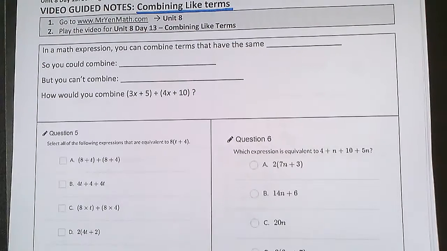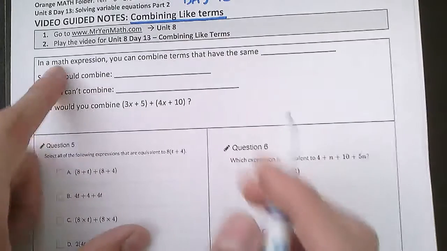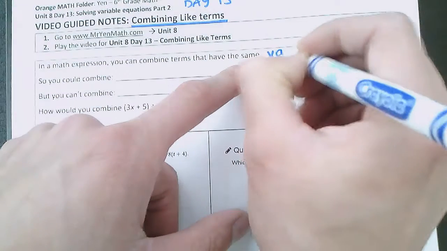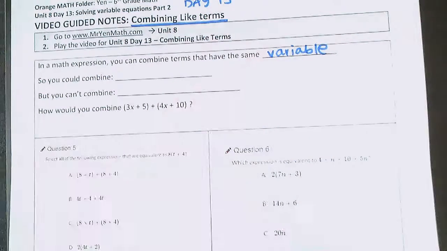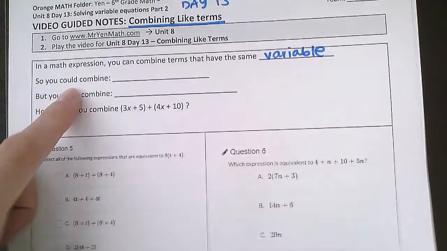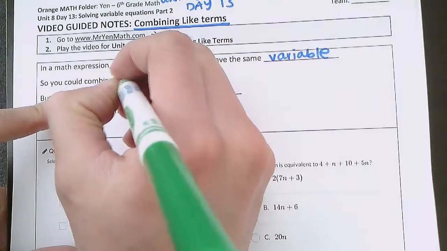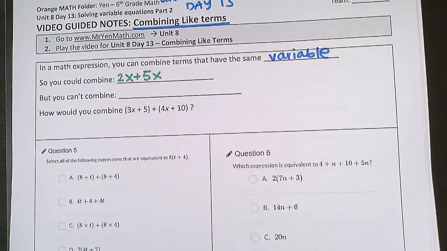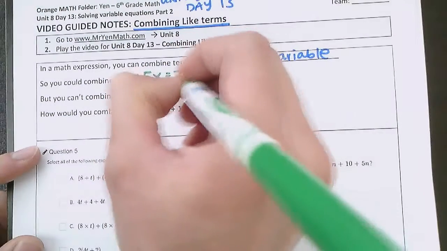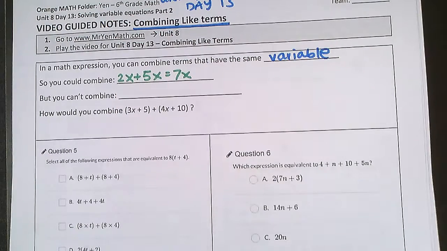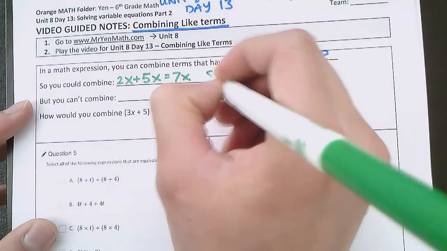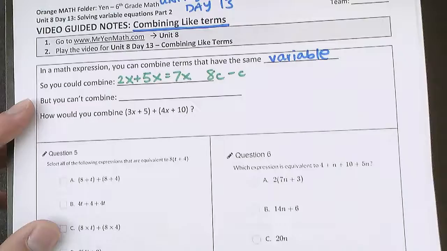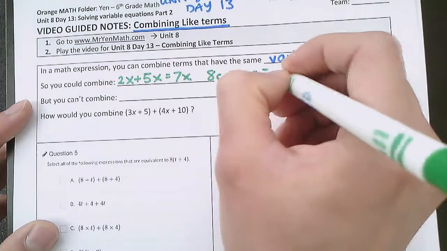Alright, so what combining like variables means is, in a math expression, you can combine terms that have the same variable. For example, you could combine 2x's plus 5x's, right? And that would give you 7x's altogether. Or if you have 8c minus 1c, you can combine that, and altogether you would have 7c.